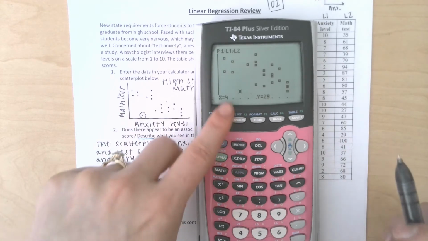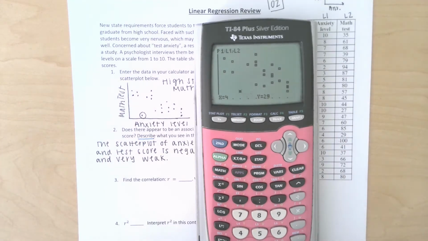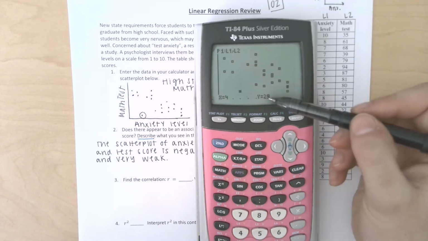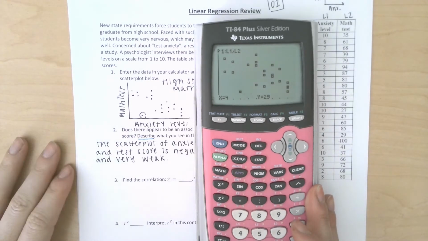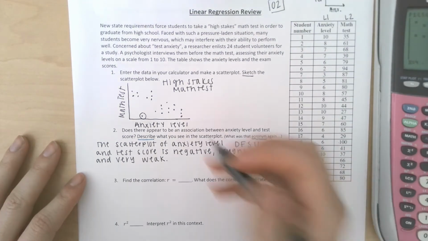There we go. So this person had an anxiety level of 4, which was quite low, but they only scored a 29 on the test. I think that point is maybe a little bit unique, so I'm going to go ahead and write it down.